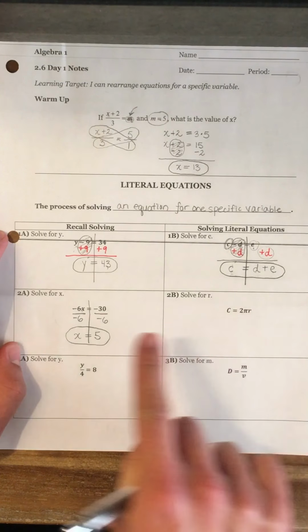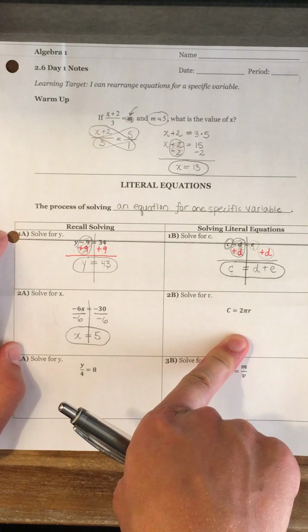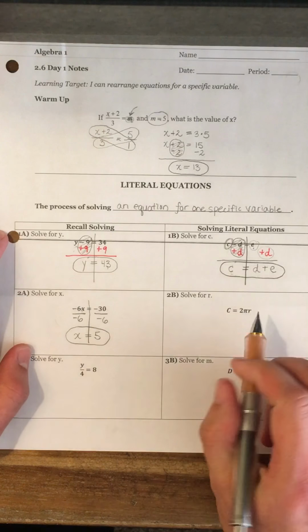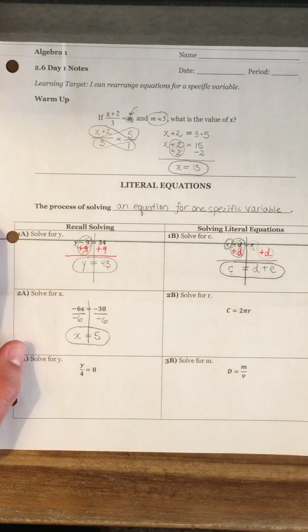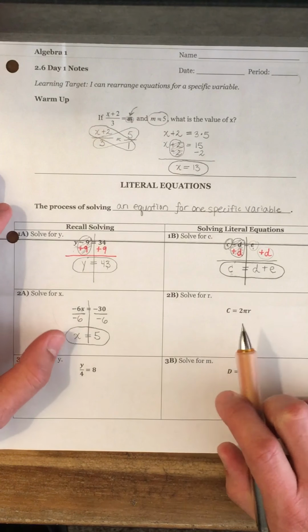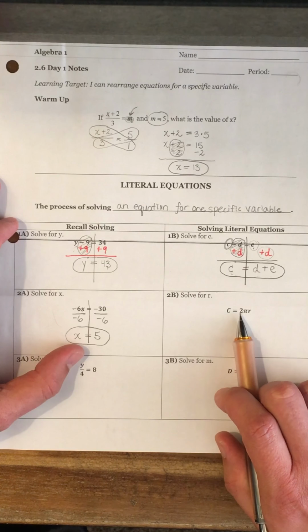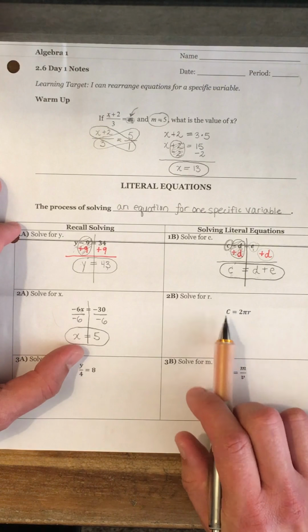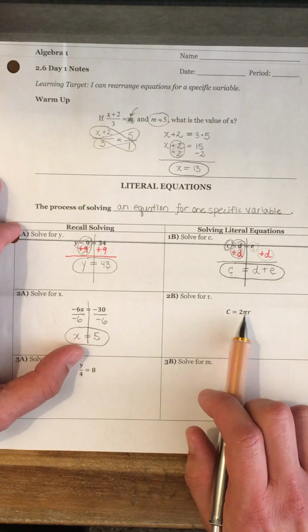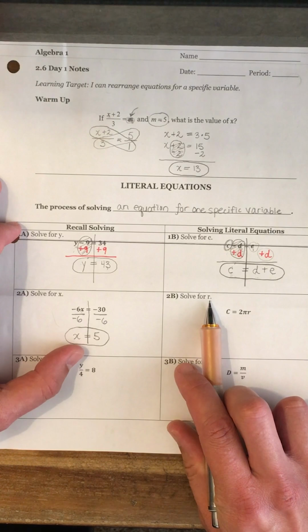Well, let's do something very similar, but let's look at it from the perspective of a literal equation. Here we have, you've probably seen this formula before in middle school, because you talk a little bit about geometry with something called the circumference of a circle. So circumference equals 2 times pi times r, which stands for radius. Well, in this particular problem, I want you to take this very famous, very popular formula, but I want you to solve for it in terms of r.